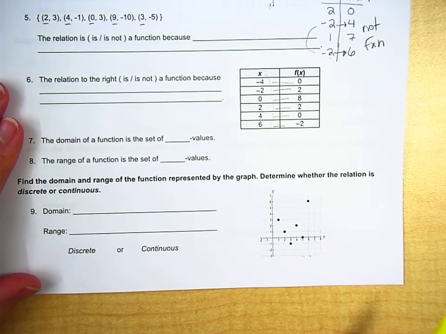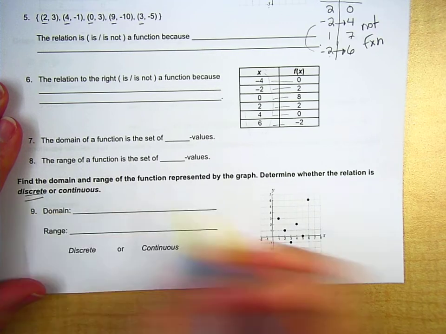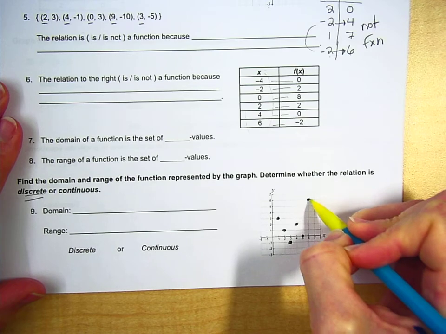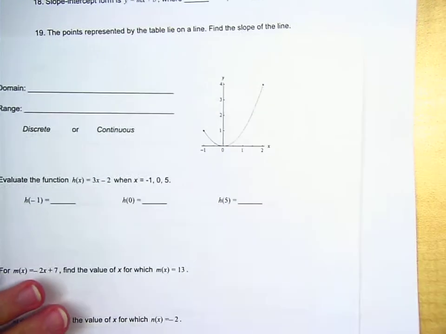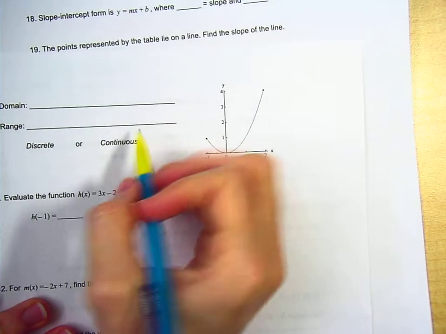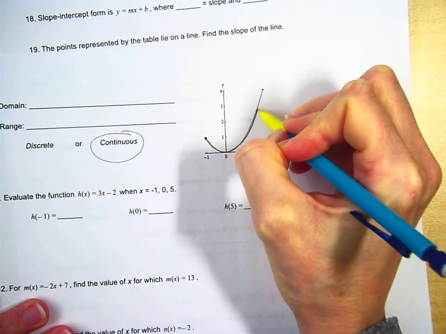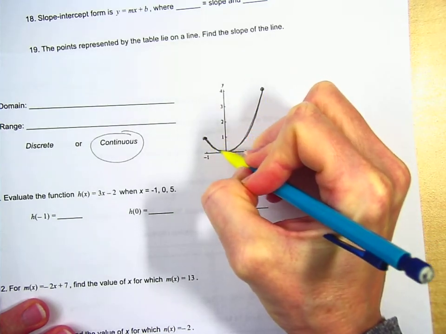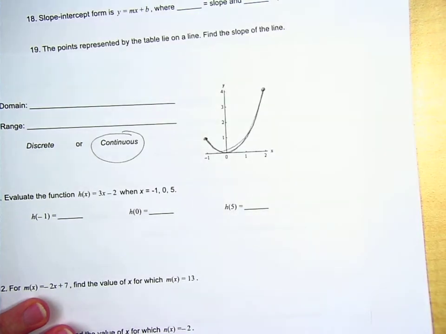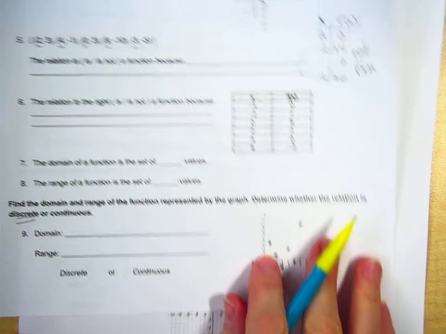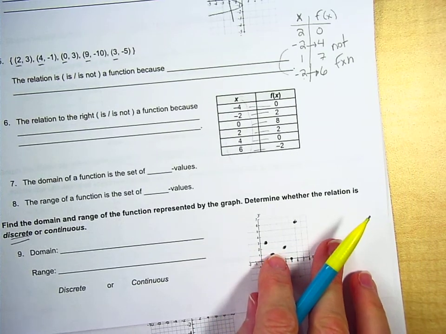Okay, now, discrete versus continuous. First of all, this is a discrete graph. Notice that to draw discrete graphs, I have to lift my pencil. Now let me show you the difference. This is a continuous graph. Continuous means you can draw the entire graph without lifting your pencil. I just did it right here. For discrete graphs, there's no way you can draw all these points without lifting your pencil. So that is the difference between discrete and continuous.